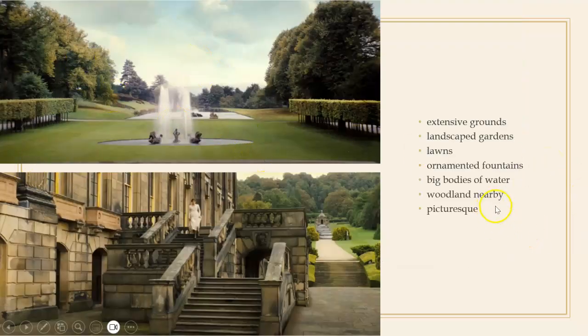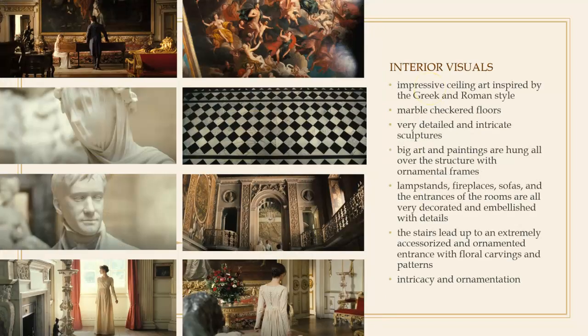Extensive grounds, landscape gardens. You could even tell they were picturesque. Overly maintained lawns, ornamented fountains, big bodies of water, woodland nearby. For the interior, we see a similar amount of big paintings as in the previous structure. They had intricate sculptures, massive ceiling arcs. Again, Greek and Roman style, even though it was the Georgian era, because they could afford architects from other regions than wherever they were.